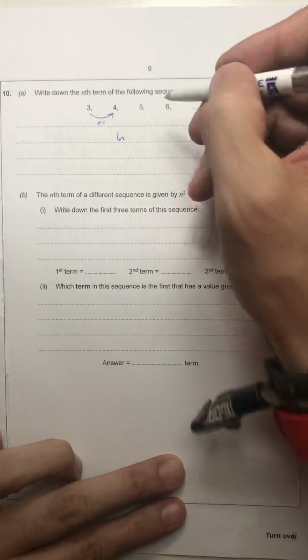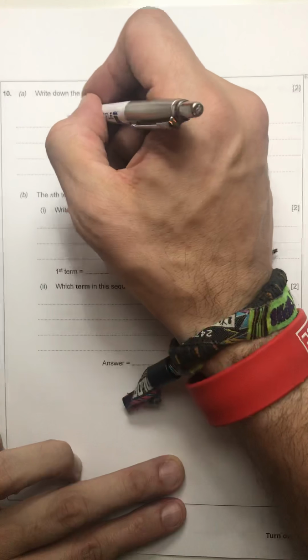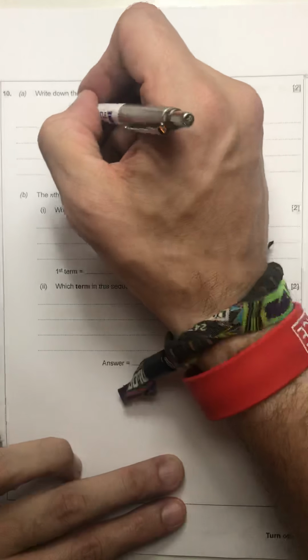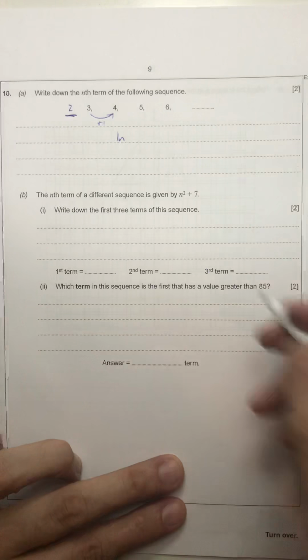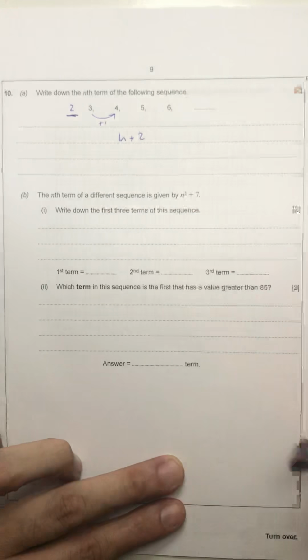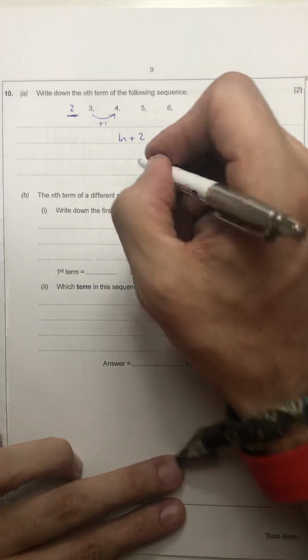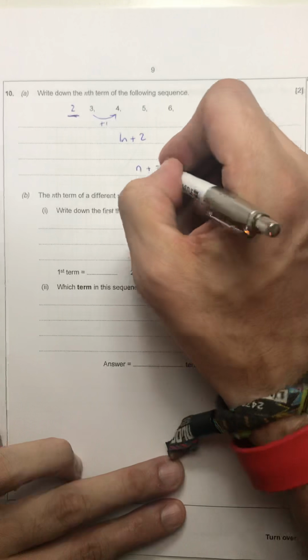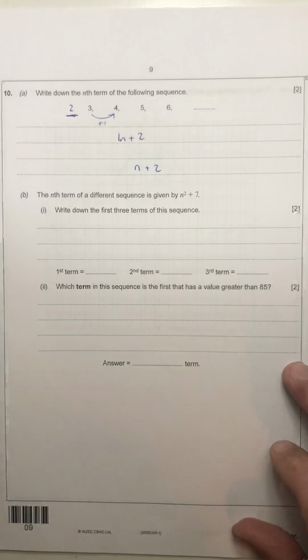And then the second part of the formula: if you imagine the sequence going backward, what would be the 0 term here? Well, it's going to be the number 2. And because it's a positive number 2, I'd put a plus 2 on the end. And that would be your answer. But to write it a little bit neater, you can just write down n plus 2.